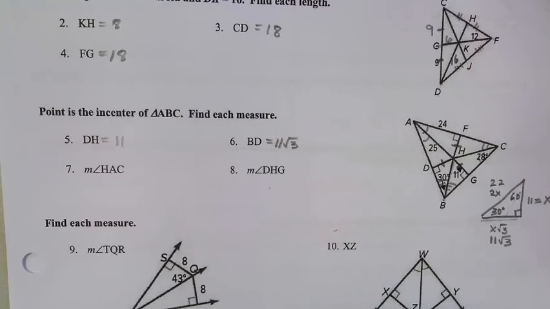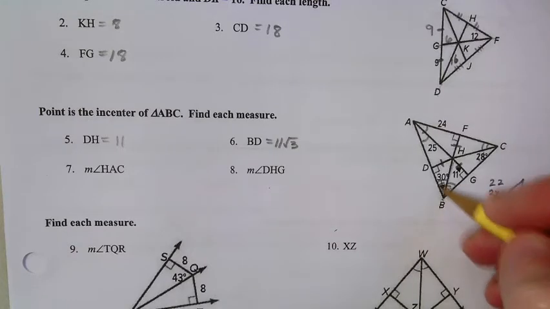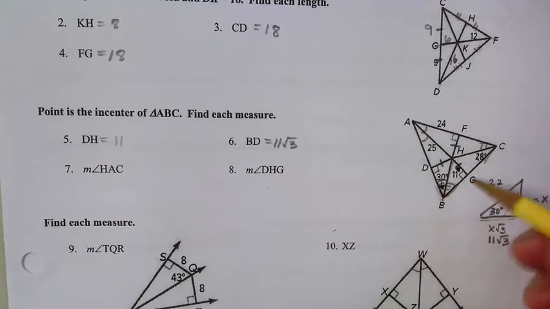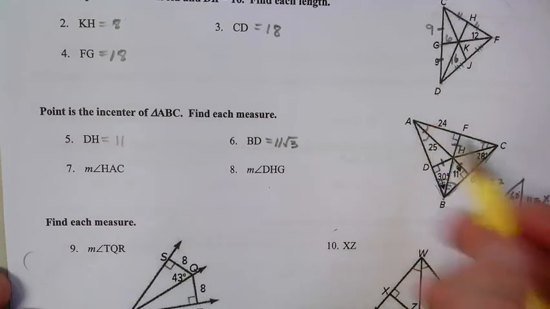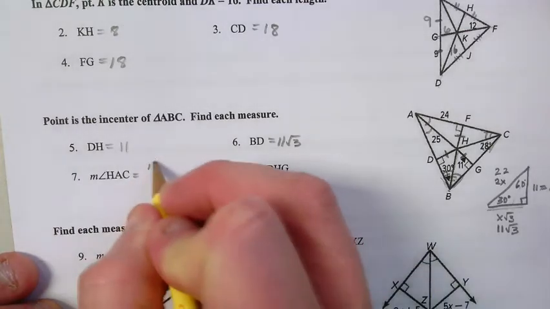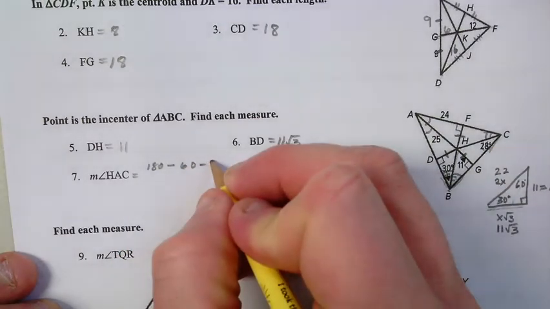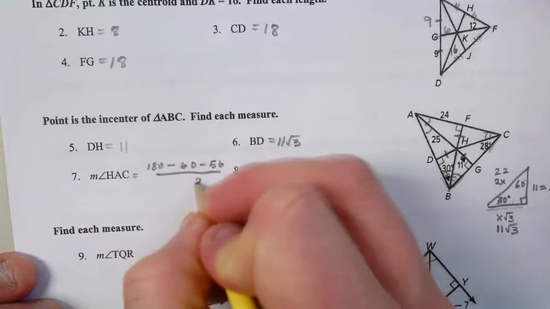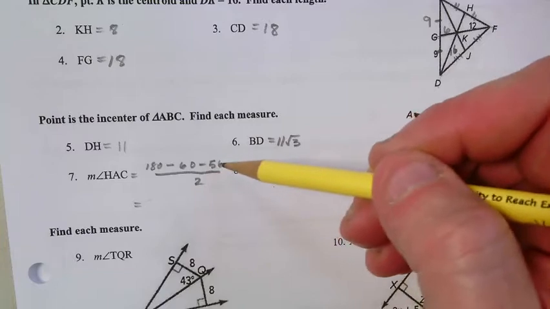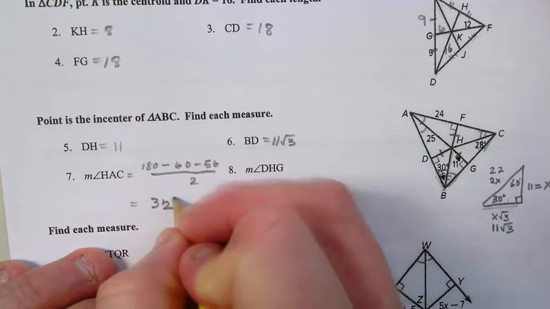HAC. Well, if this and this is 30, so that'd be 60 here for angle ABC. 28 and 28, that's 56. So HAC, if I go ahead and find this last angle and divide that by 2, that will give me HAC. So if I do 180 minus 60 minus 56, the 64, divided by 2, that should give me the measure of angle HAC. So 120 minus 56 would be 64, so 64 divided by 2. Off the top of my head, I think that's 32 degrees.